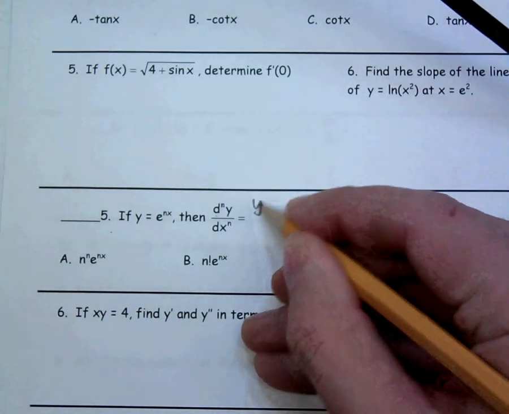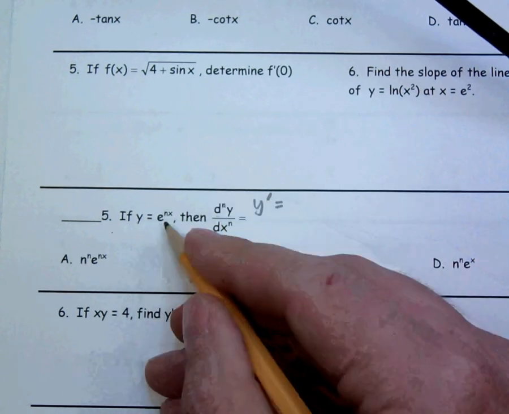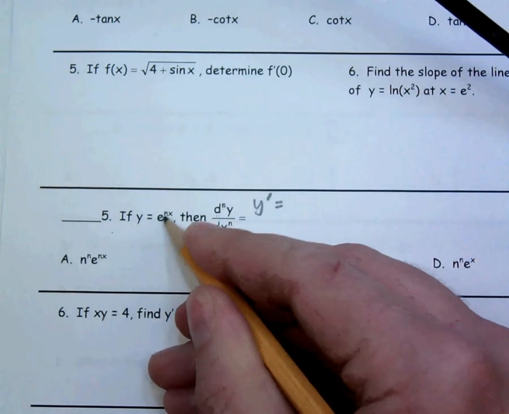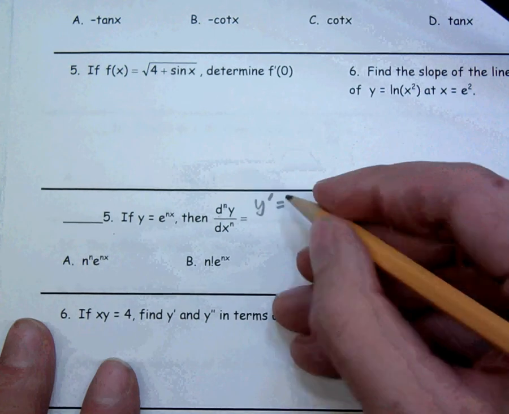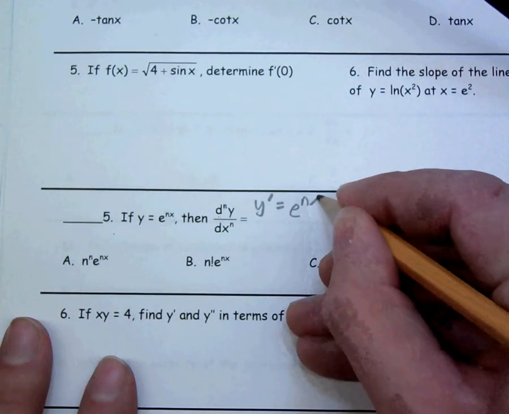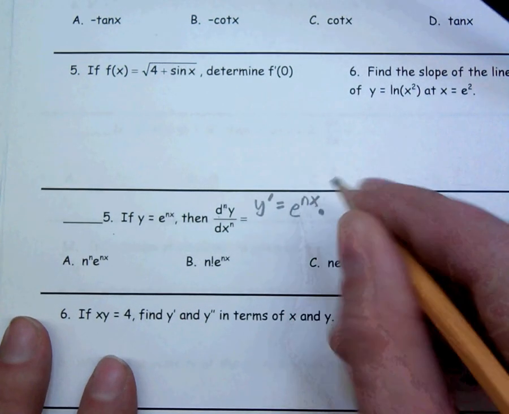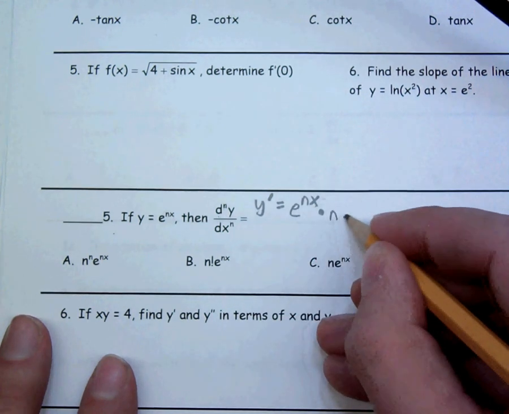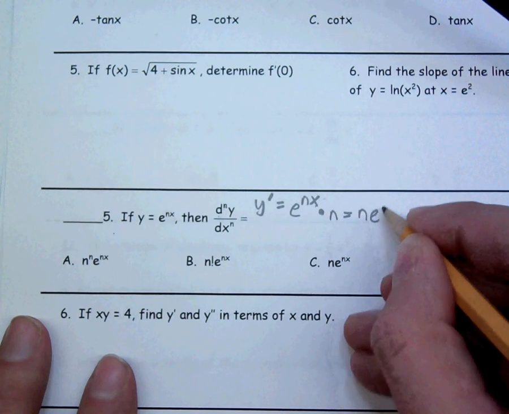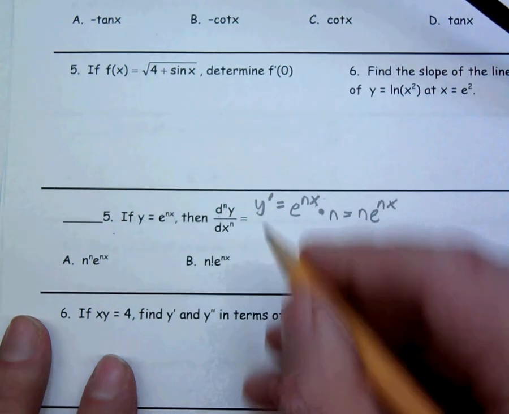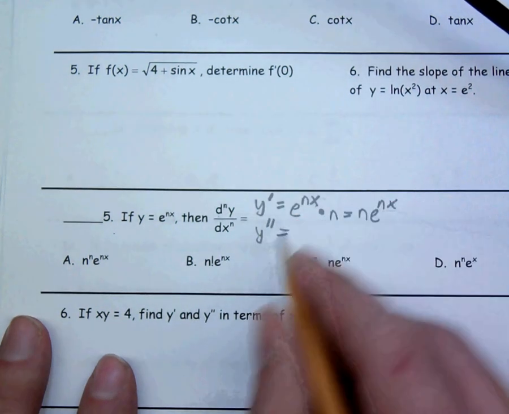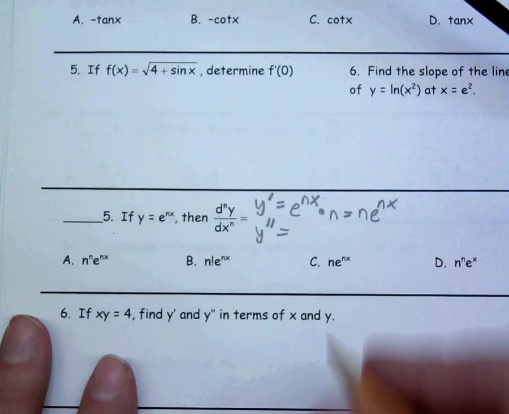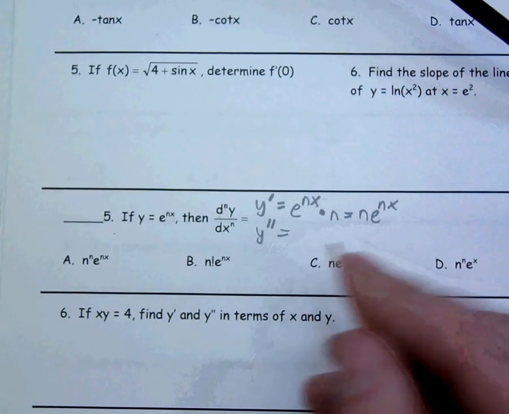The first derivative, y prime, well, we'll need to use the chain rule. This is e to the something power. The derivative of e to the something power is e to that something times the derivative of the inside. This is a constant times x. The derivative of n times x is just n. And we usually simplify this to n e to the nx. That's the first derivative.